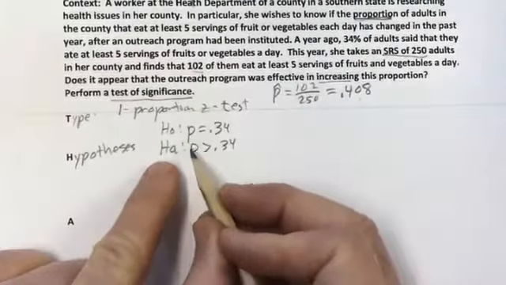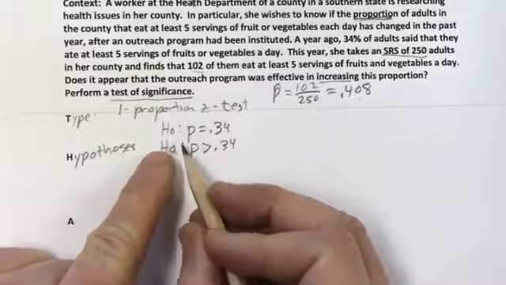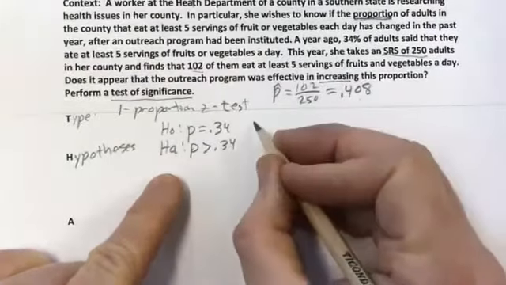All right, and as we discussed last section, whenever you write your hypotheses and use a variable, you have to define that variable.